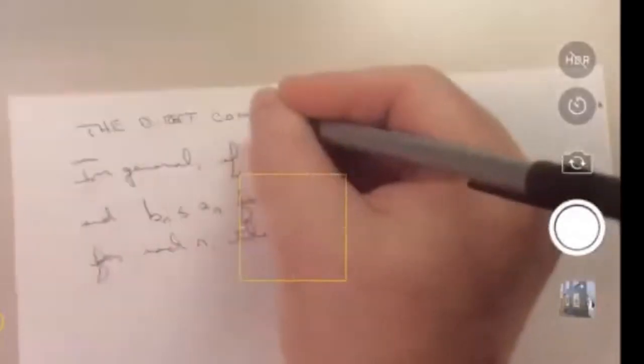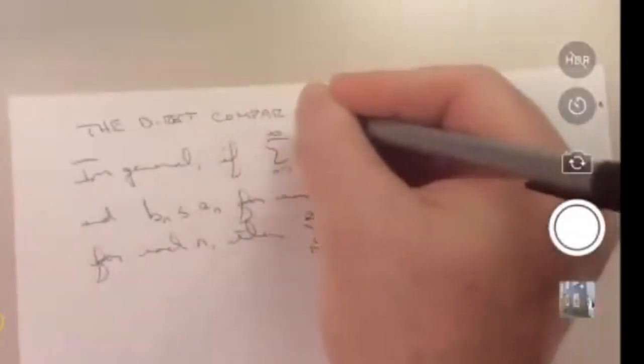This is called the direct comparison test. And it turns out to be a very useful test. It's also one that makes a whole lot of sense.